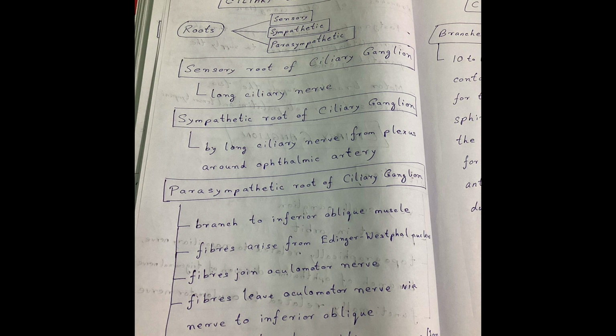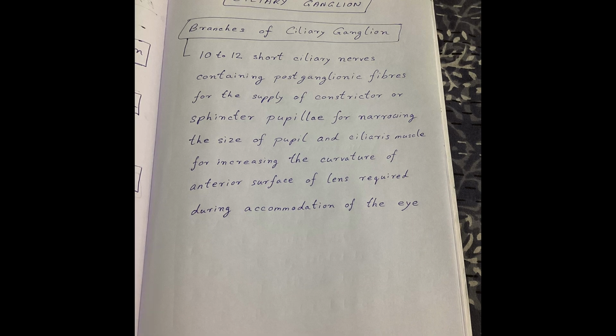in the ciliary ganglion. Branches of ciliary ganglion are 10 to 12 short ciliary nerves containing postganglionic fibers for the supply of constrictor or sphincter pupillae, for narrowing the size of pupil, and ciliaris muscle for increasing the curvature of anterior surface of lens, which is required during accommodation of the eye.